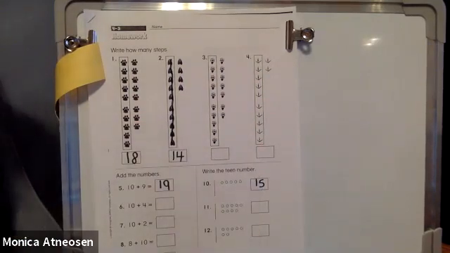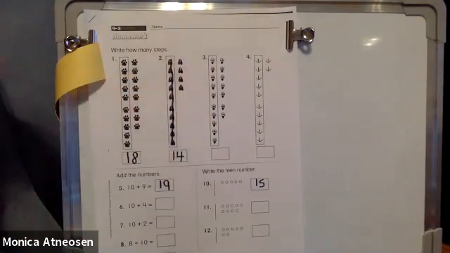So today for your job, you're going to finish your homework page, just one page, only that page. Take a picture of that and send it to me on Seesaw while you're working on your place value.